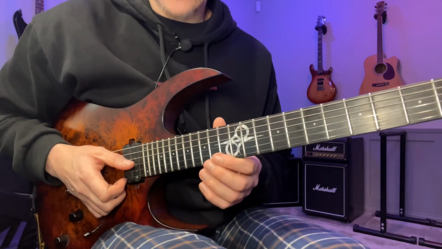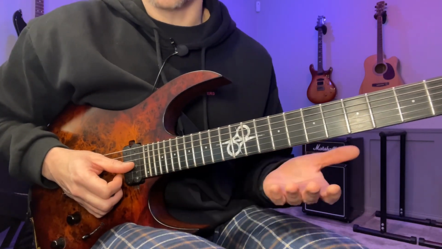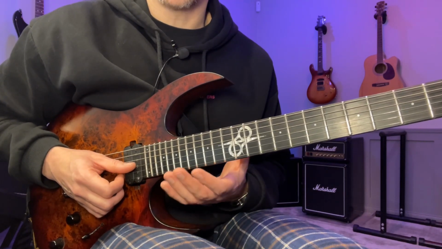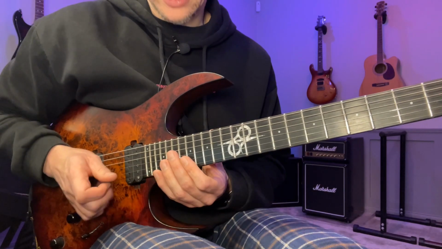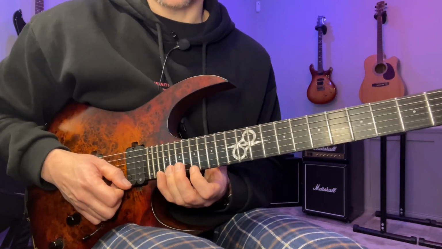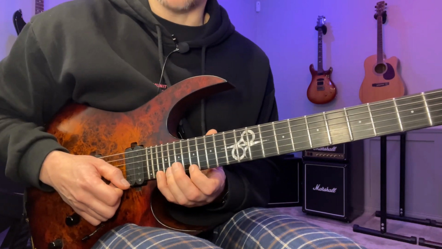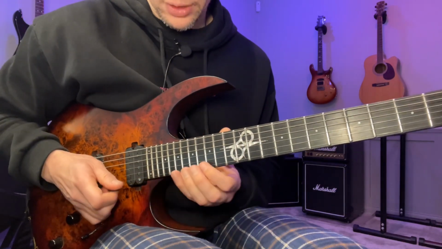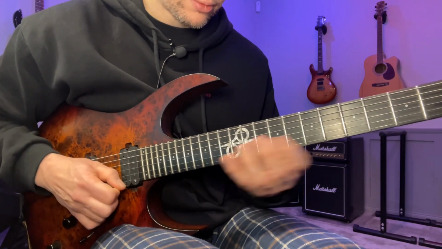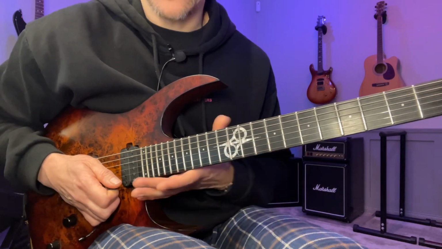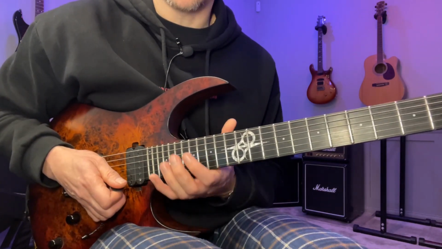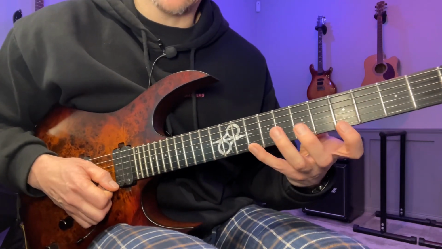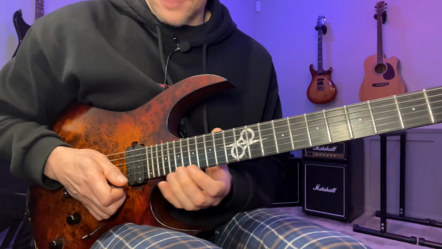A good thing about this lick is that you will practice and learn, if you don't know them already, the 3 different shapes for 3-string arpeggios for minor and for major. Because we're going to cover the 3 different shapes for D minor and the 3 different shapes for E major. But we're going to basically pair them up. So we're going to go D minor, E major, D minor, E major, and work ourselves down to here. So I'm just going to show you how to do that.